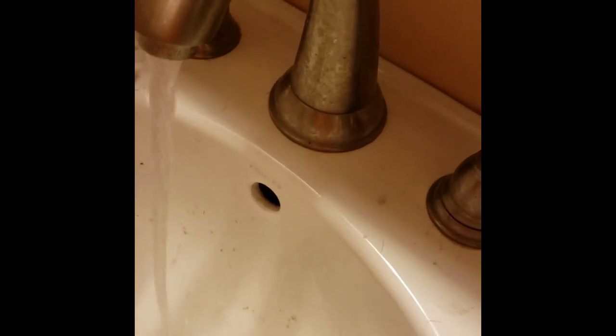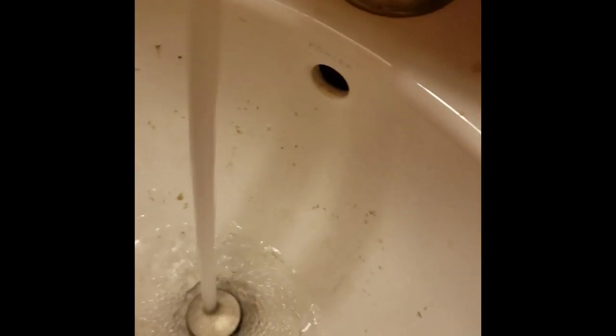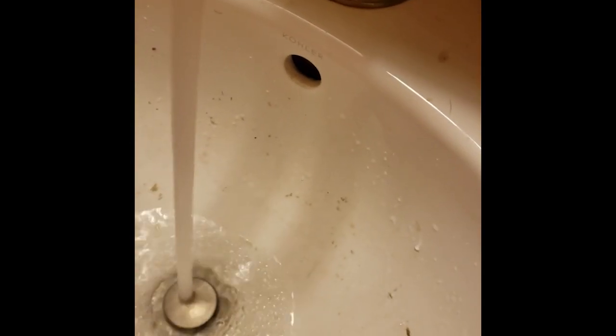All right, just going to give it a little rinse. I like to use lukewarm water. Ignore how gross my sink is. All right, and what you're going to notice is that, ooh, that's looking nice.